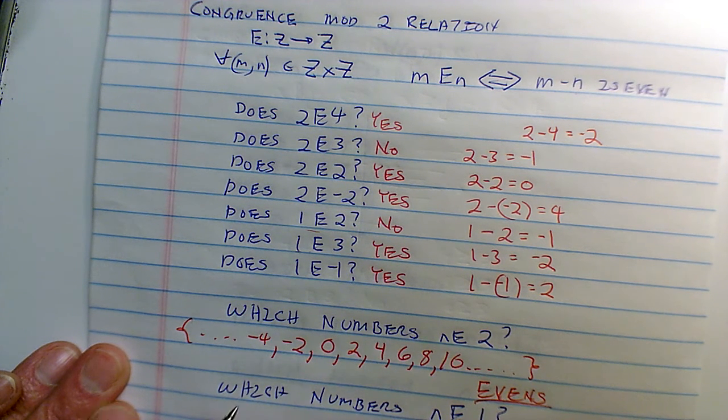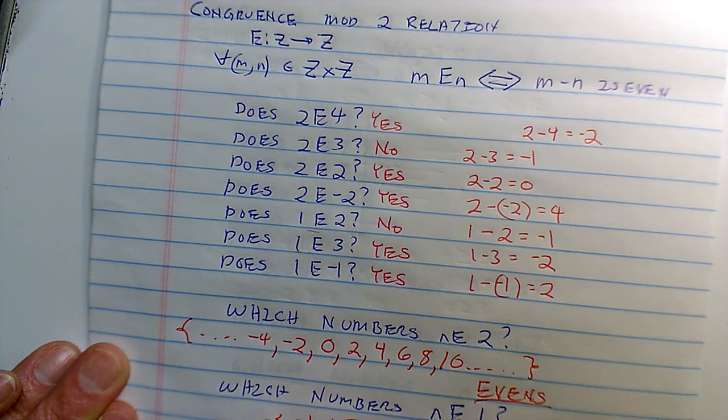Well, what numbers are going to E 1? Well, 1 is going to E itself. 3 is going to E itself. 3 is going to E 1. Those are going to be all the odd numbers: 5, 7, aha. And going the other direction, negative 1, negative 3, and negative 5. Well, you see these are all the odd numbers.